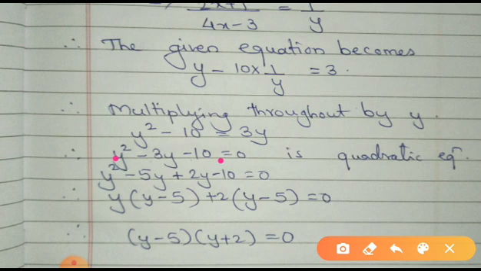So which will be the numbers? 5 into 2 is 10 and 5 minus 2 is 3. I have to think about the sign. Since the product is negative, one should be negative. And the sum is negative, which means the greater number should have the negative sign. So the numbers will be minus 5 and 2.